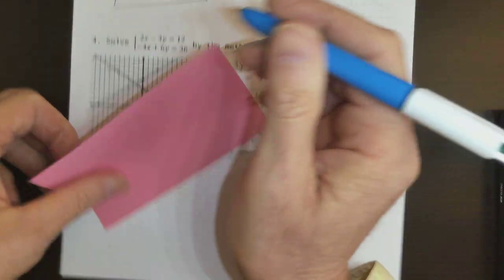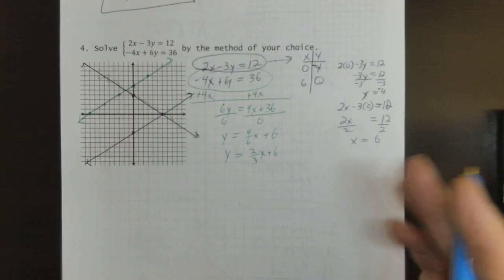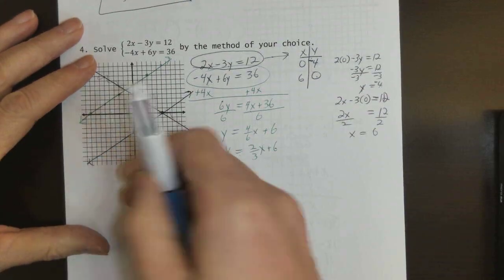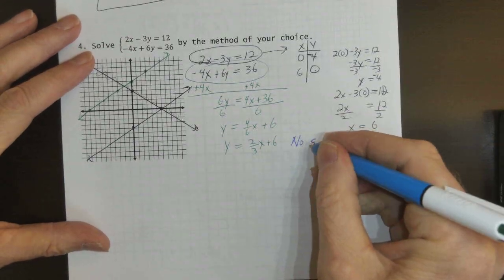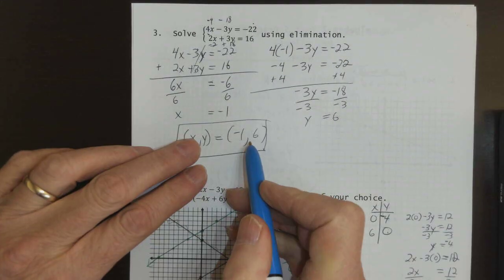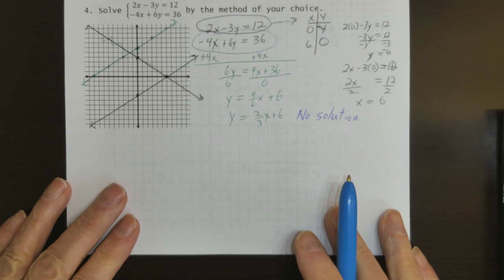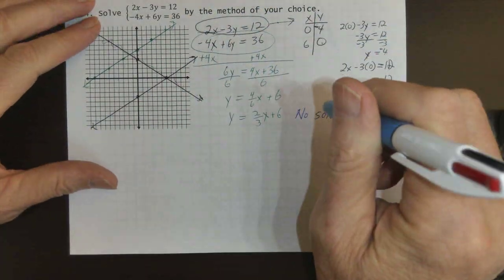Alright. Those lines are parallel. When they are parallel, there is no solution. There is no single ordered pair like an xy like this that will satisfy both this and this. Those two things will never cross. Let's see what that looks like now that we kind of know the answer already.